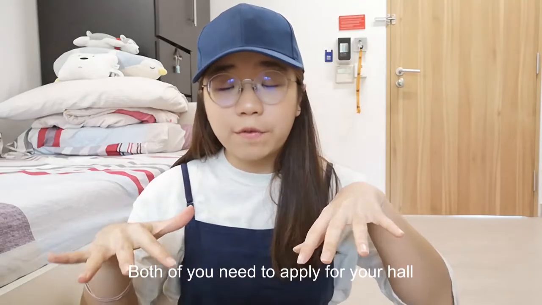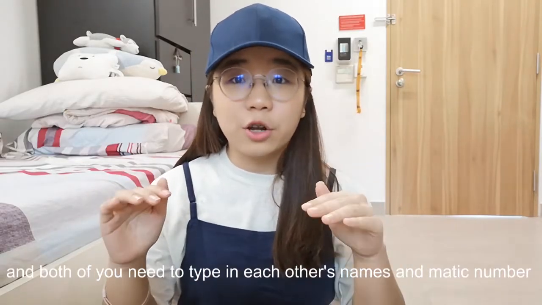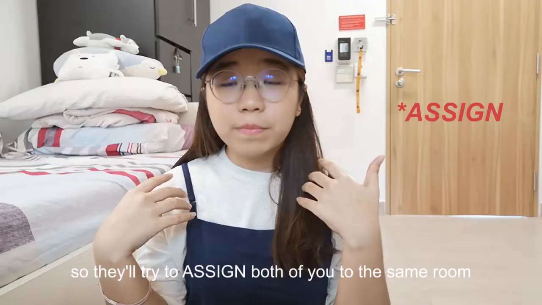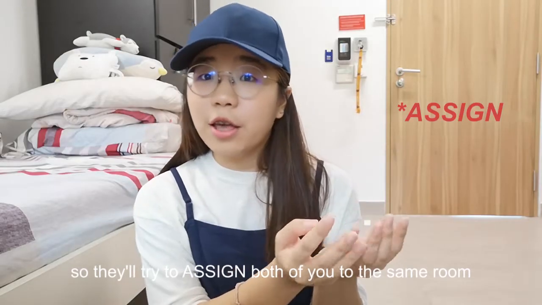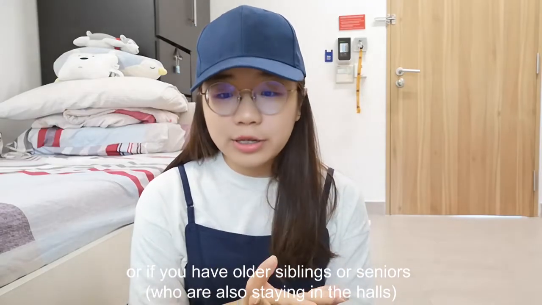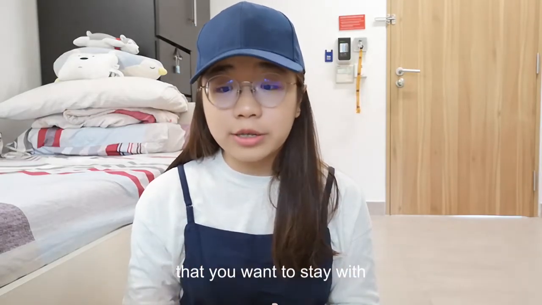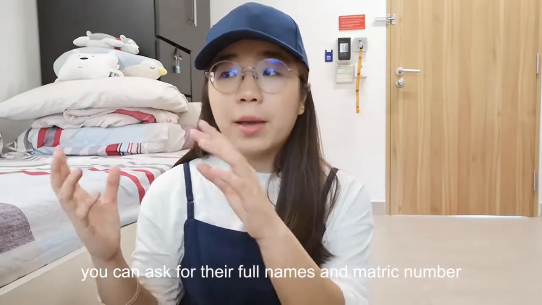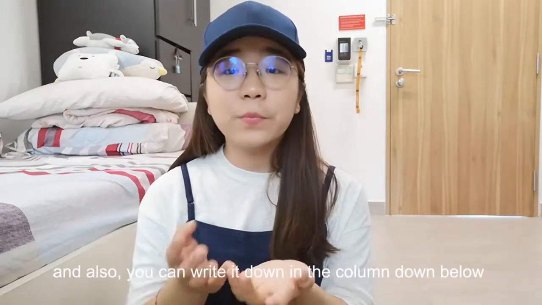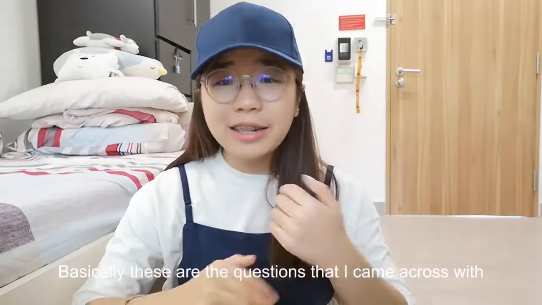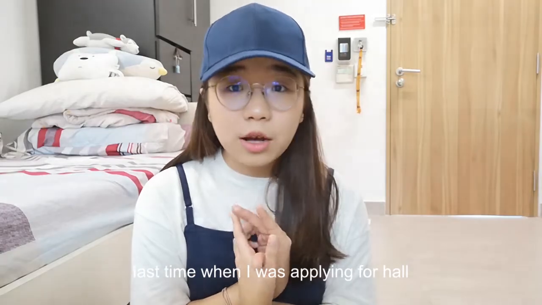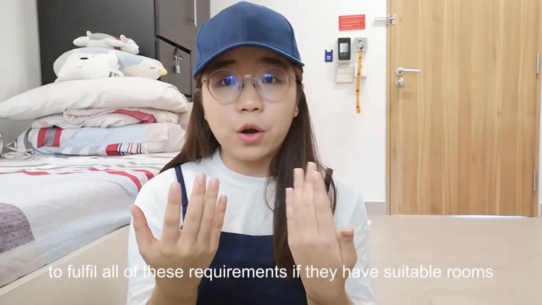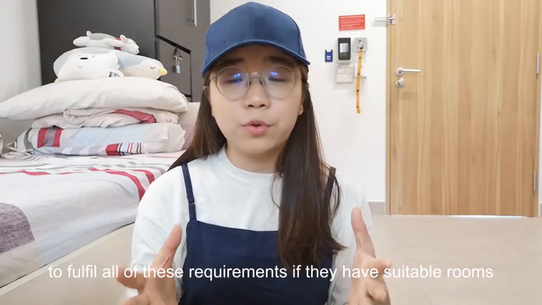Both of you need to apply for the hall, and then both of you need to type each other's name and matric number down in the column so that they will put both of you together. Or if you have older siblings or seniors that you want to stay with, you can ask for their full name and matric number, and also write it down in the column below. Basically, here are the questions that I came across last time when I was applying for hall, and they will try their best to fulfill all of these requirements if they have suitable rooms.